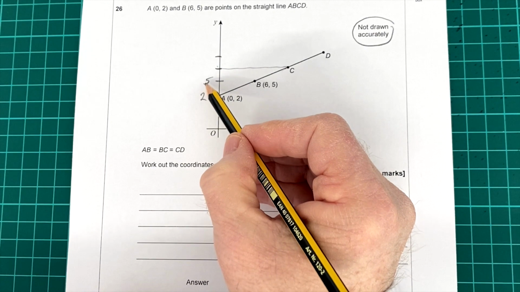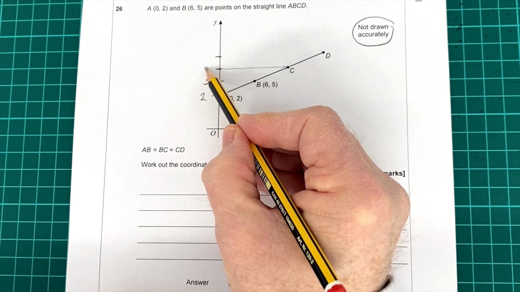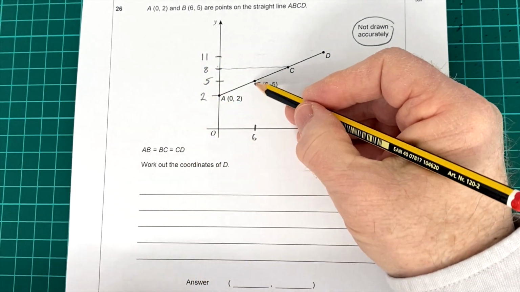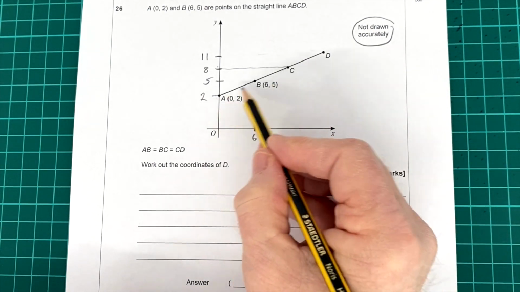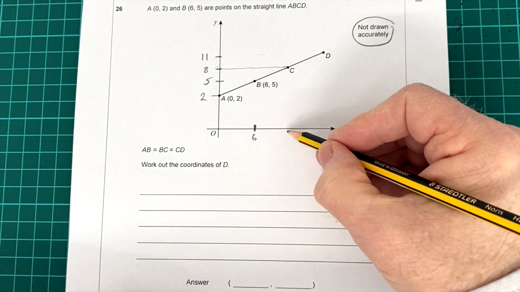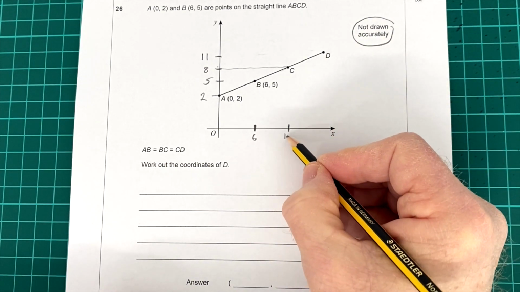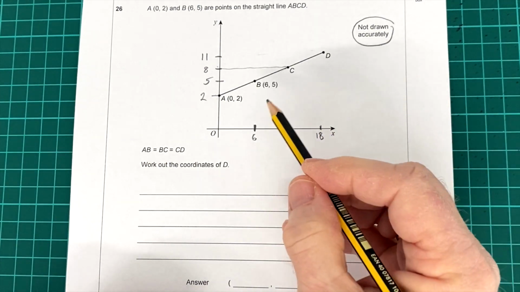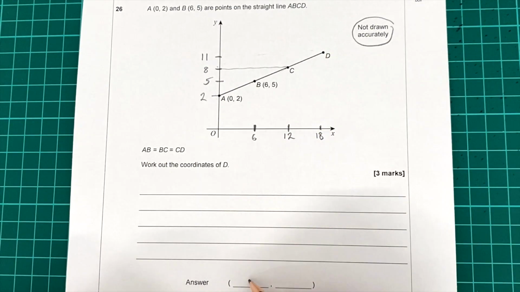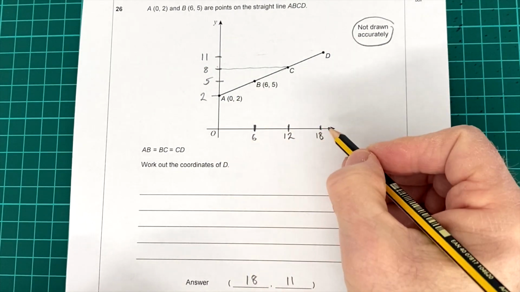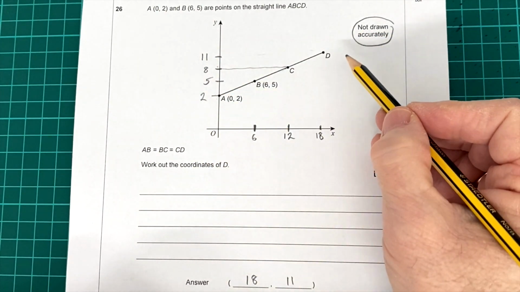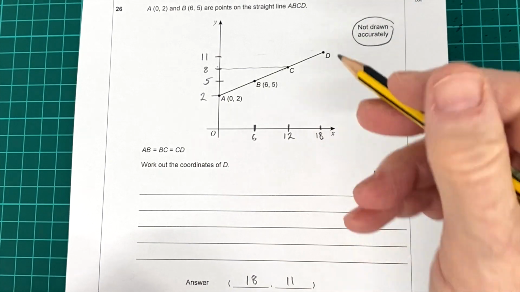The y-coordinate of C is going to be 3 more than that, which is 8, and the y-coordinate of D, 3 more than that, which is 11. Looking along the x-axis, to get from A to B, we've gone 6 in that direction. So C will be 6 further on, which will be 12, and D will be 6 further on, which will be 18. So, in fact, the coordinates of D are (18, 11): 18 on the x-axis, 11 on the y-axis. I haven't shown any workings out, but I've shown them on the diagram, and the examiner will accept that. So, answer (18, 11).